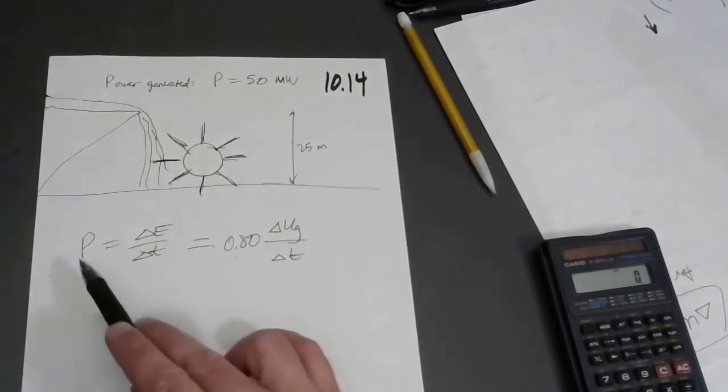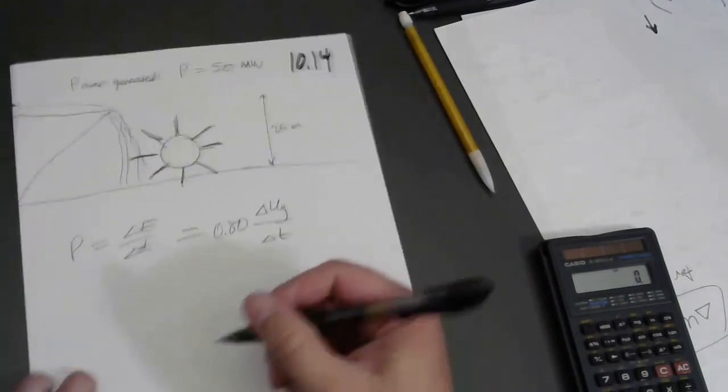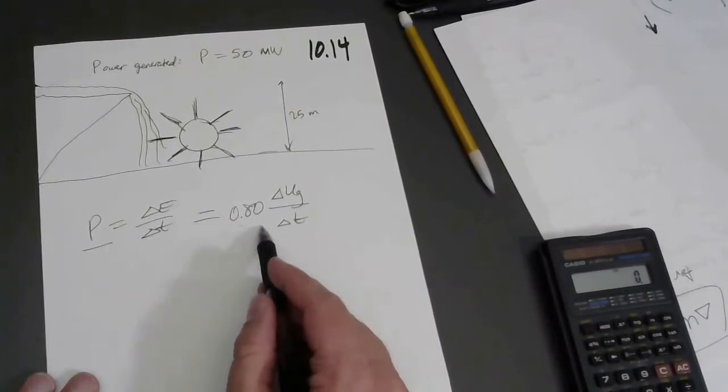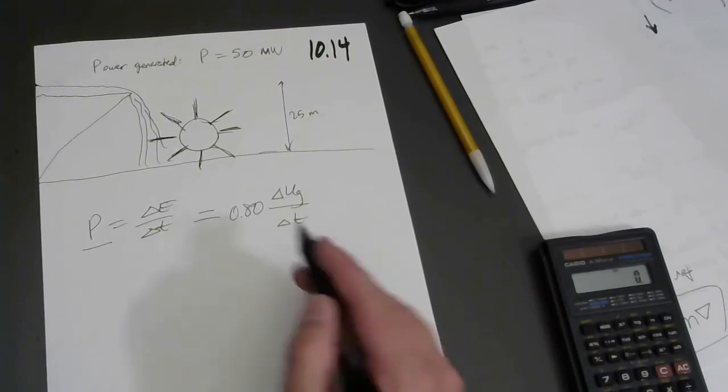This needs to still come out to be 50 million joules per second. All right, so 50 million joules per second needs to equal 0.8 times the number of joules of gravitational energy lost per unit time.